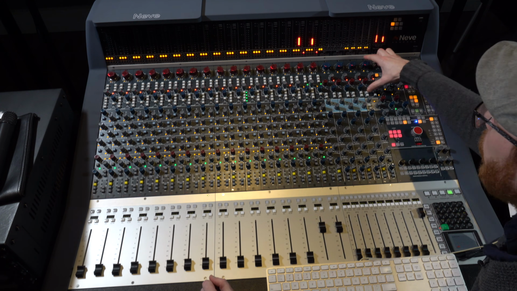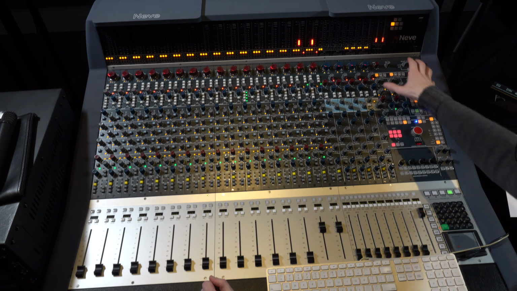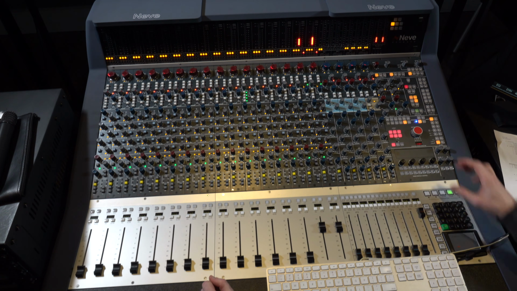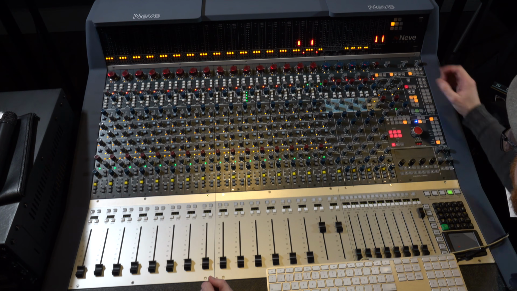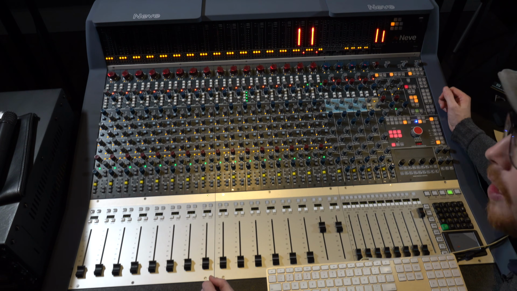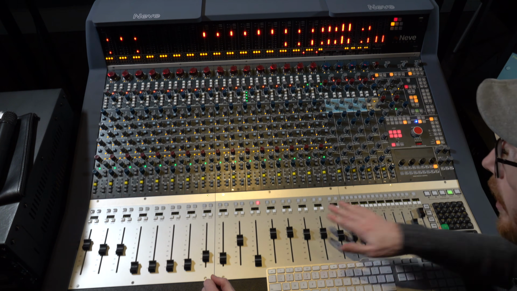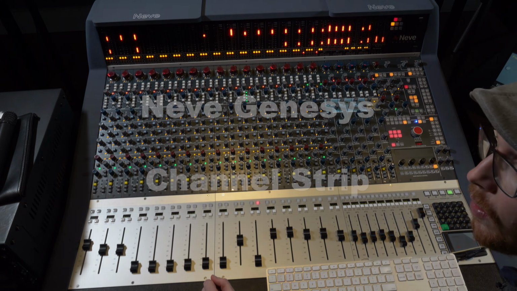We have 4 reverb returns for bringing reverb back into the mix. And we have our master section down the right hand side over here with our control room section, our 2 cues and various different control and routing settings. This console also acts as a DAW controller, which means I can switch into Pro Tools and control Pro Tools directly from the faders over here.